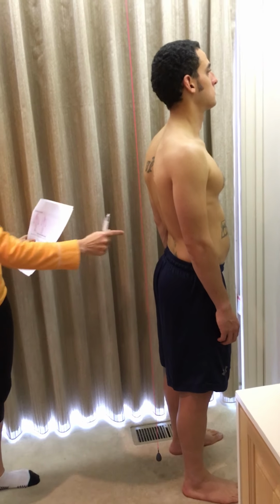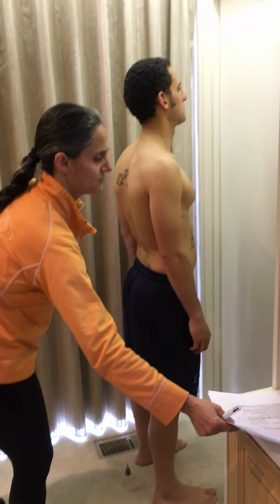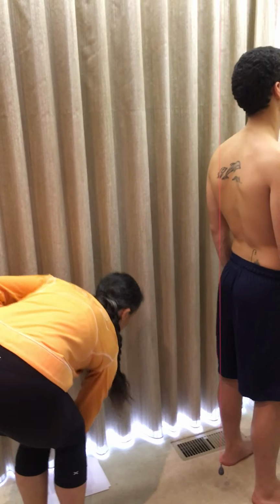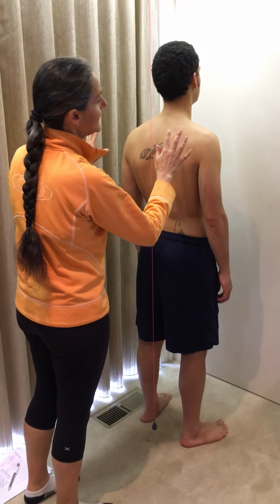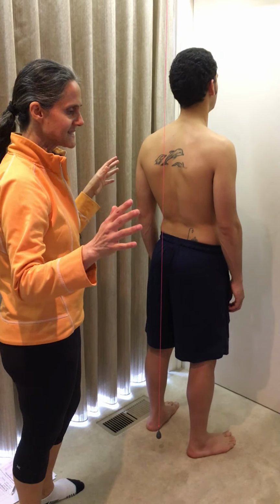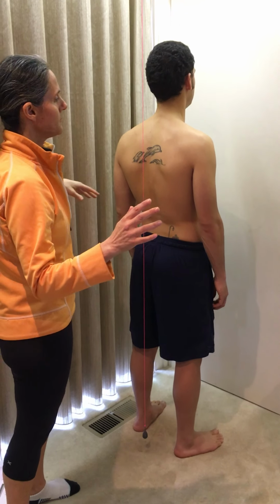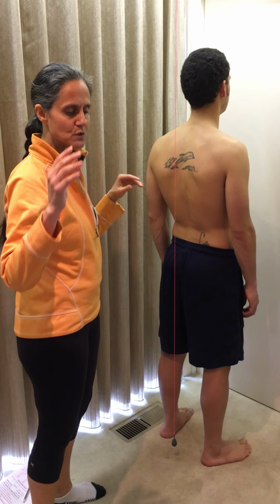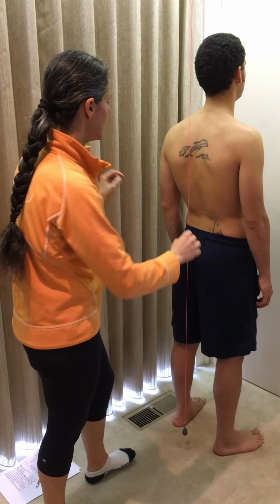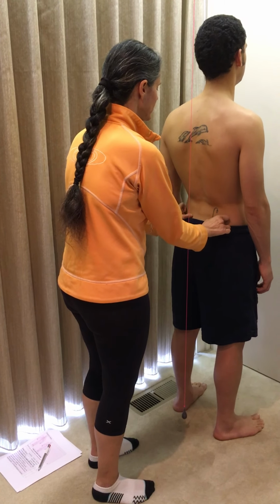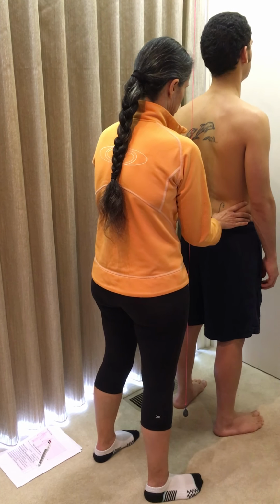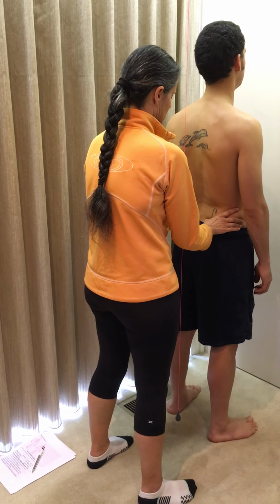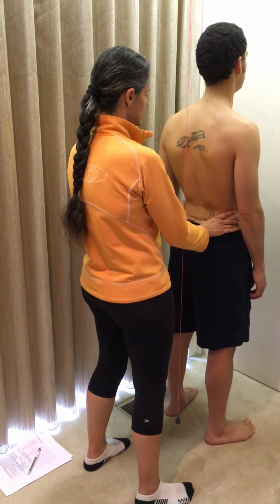hip and pelvis, with Ido's permission, I will touch you again in the PSIS, which are the posterior superior iliac spine, and I will find them and touch them. Yep, no differences in height.